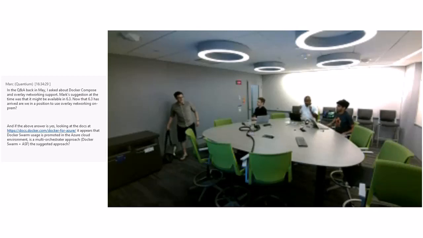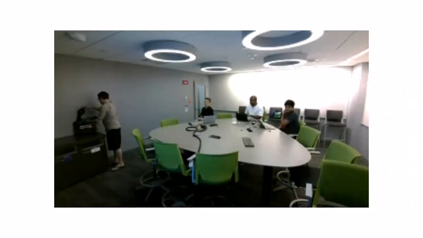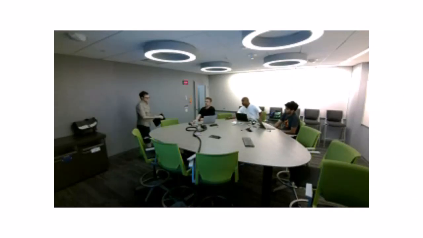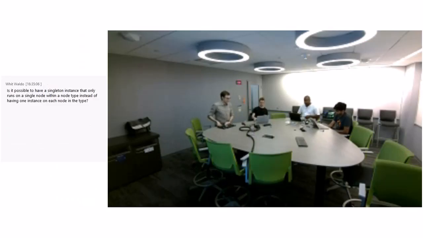So Compose overall is still Compose preview. It's there, but it's preview. And I don't think we added overlay networking support. Not that I know of. But I know that we put open networking in. But I don't know if you can target it via Compose. So I don't think so.